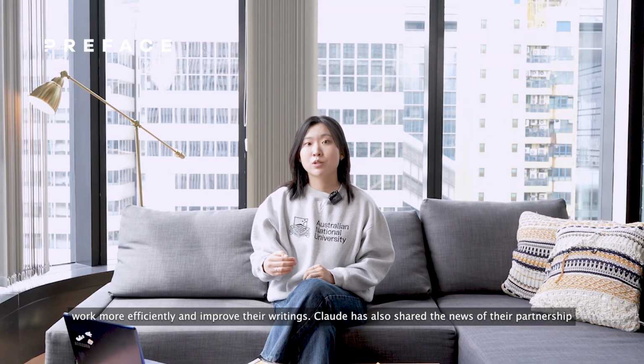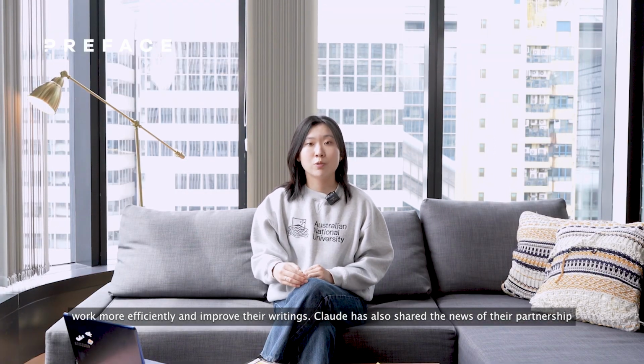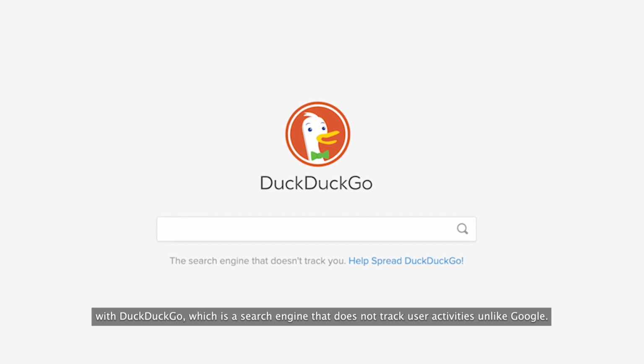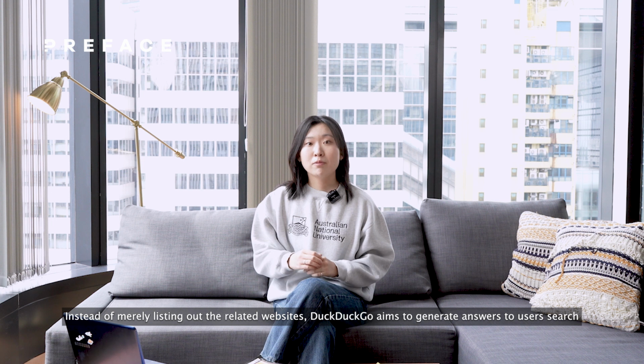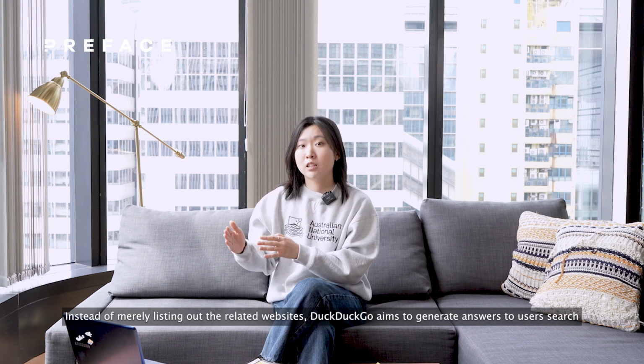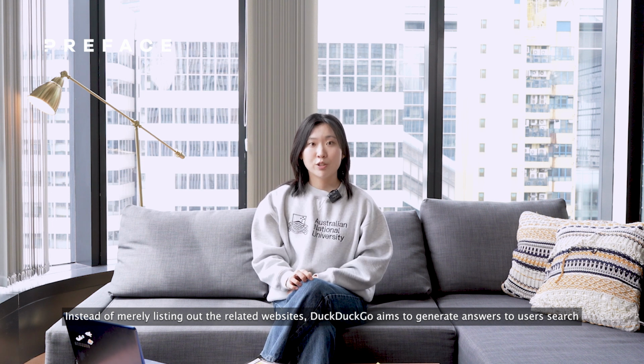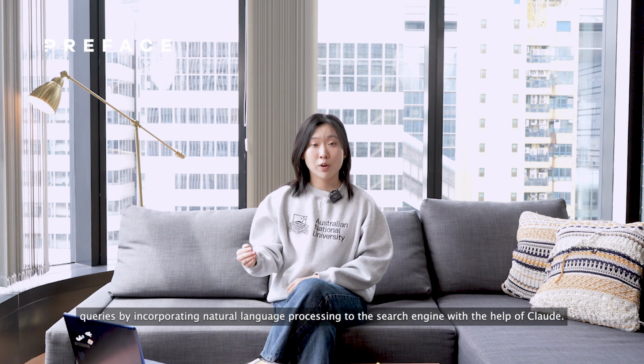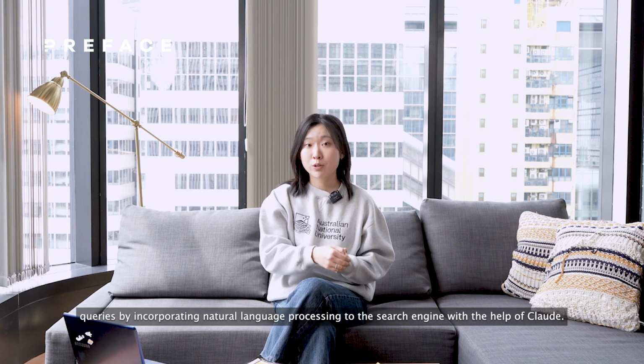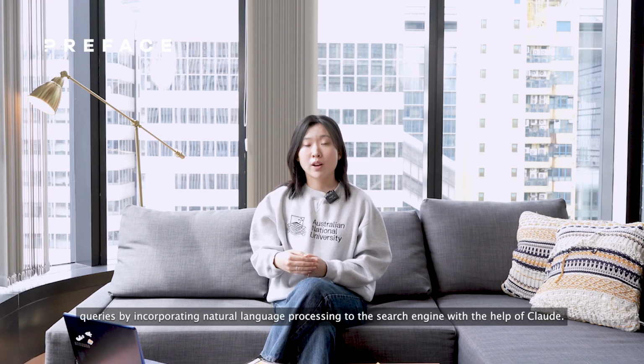Claude has also shared the news of their partnership with DuckDuckGo, which is a search engine that does not track user activities unlike Google. Instead of merely listing out the related websites, DuckDuckGo aims to generate answers to users' search queries by incorporating natural language processing into the search engine with the help of Claude.